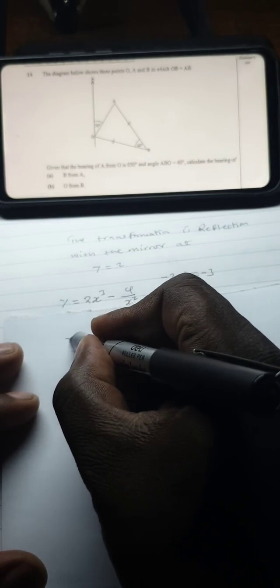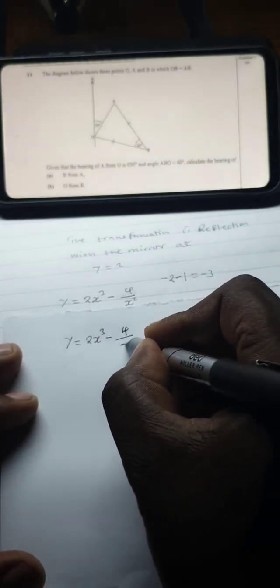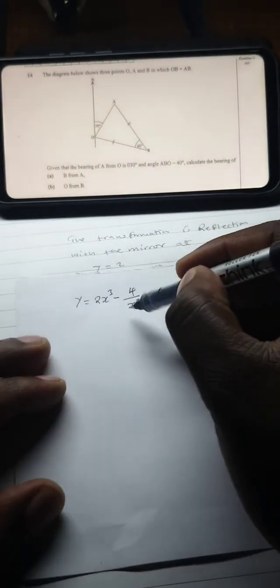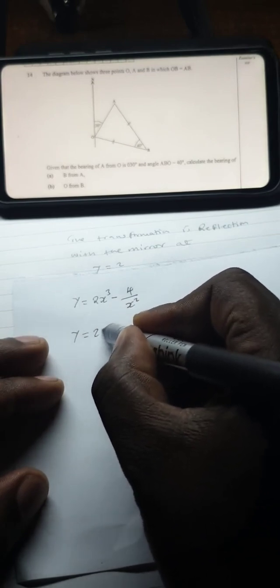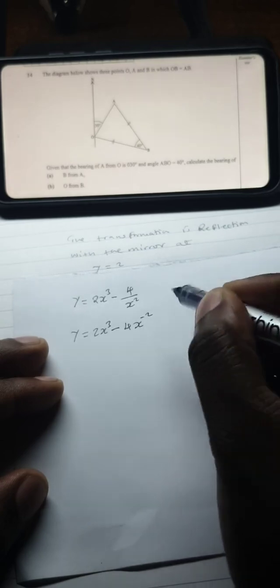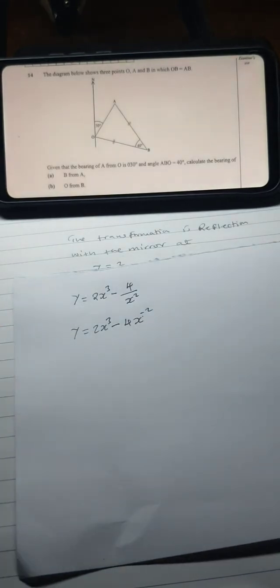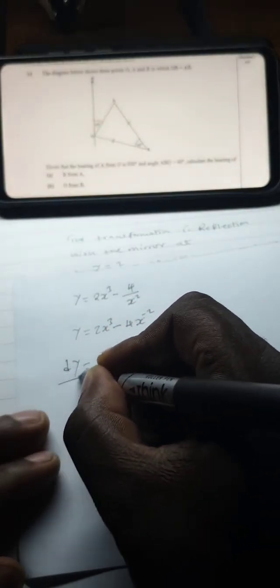This is what I'm doing. Ladies and gentlemen, y is equal to 2x to the power 3 minus 4 over x squared. So we can write this as 2x to the power 3 minus 4x to the power negative 2. The negative is the one that is giving us 1 over. I explained that. So we are now multiplying. Now we are finding dy over dx.